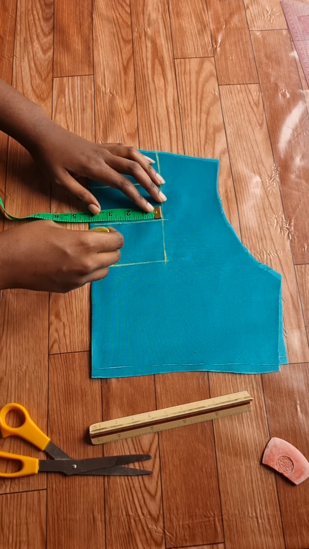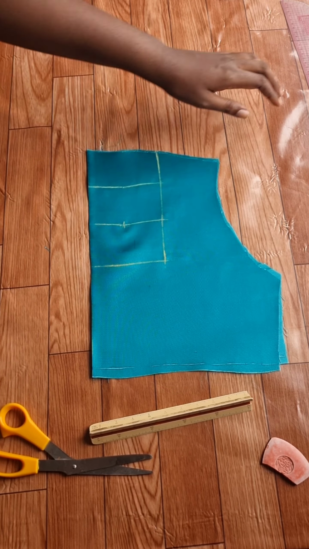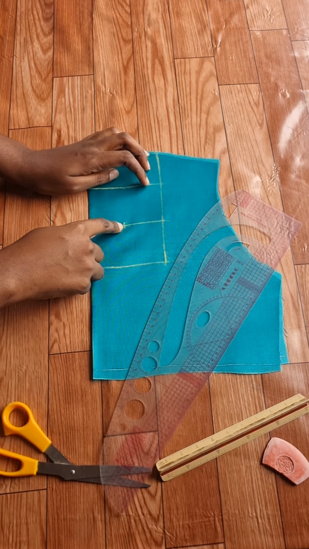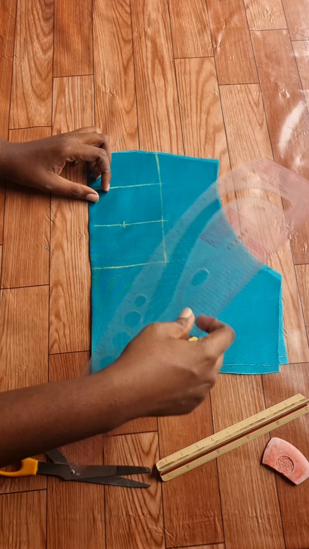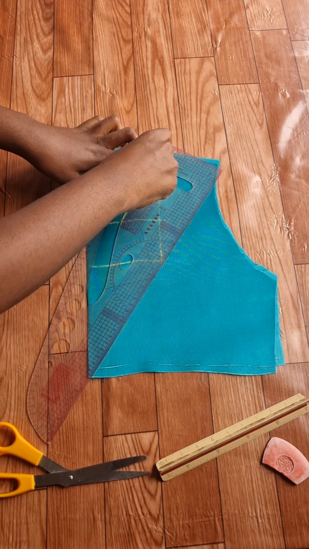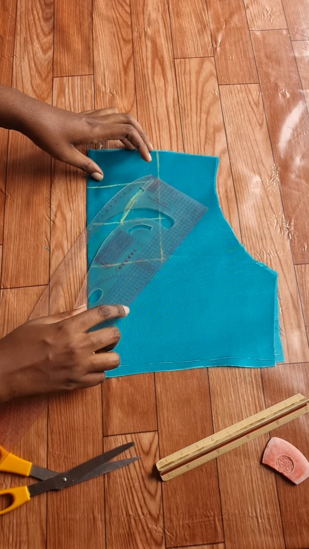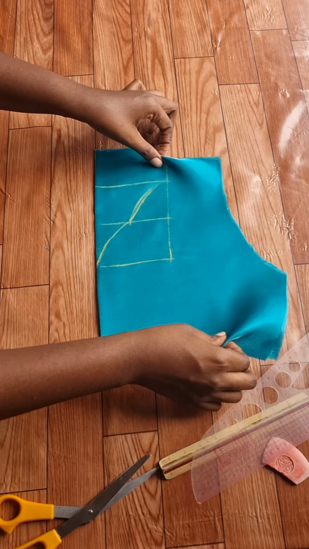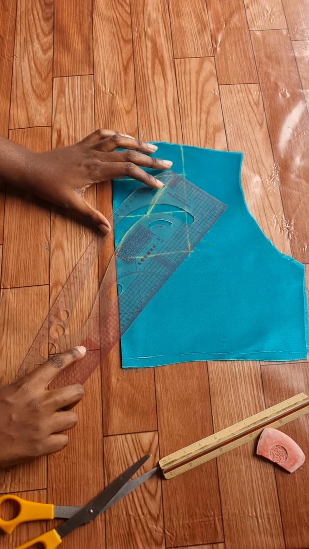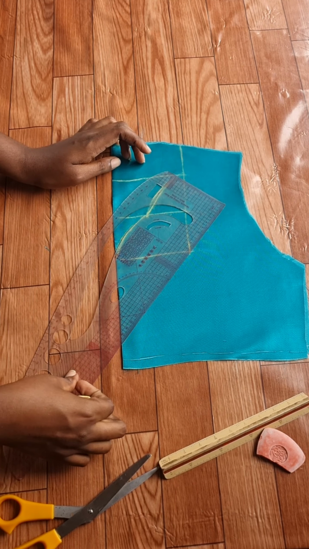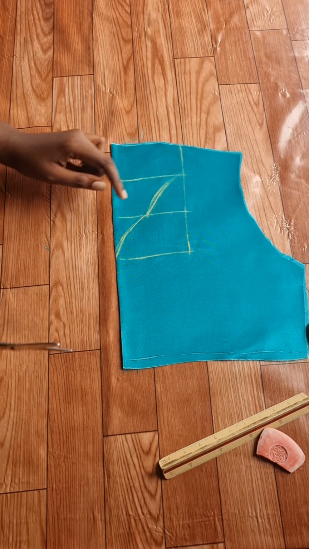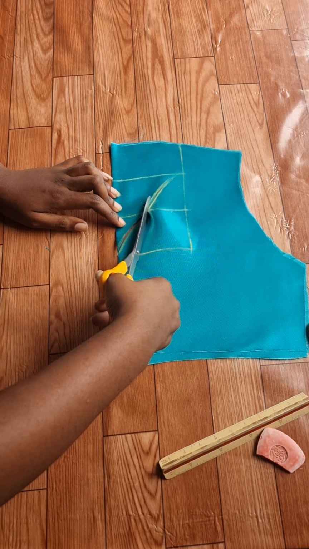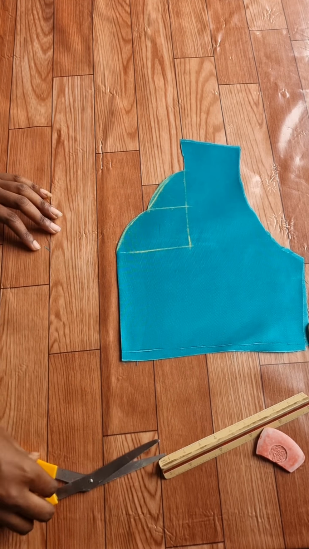Now on that lower line, I'm going to mark the midpoint, which happens to be 2 inches, and then use your curve to first create a curve from the second line like this, and then down to the center front, and then you are good to cut. So I'm trying to make my curve very smooth before cutting out. When you cut out, your scallop neckline is good to go.